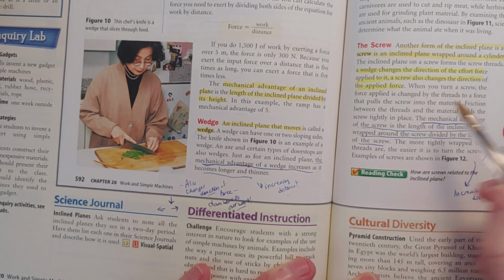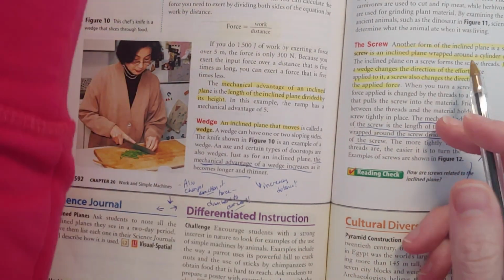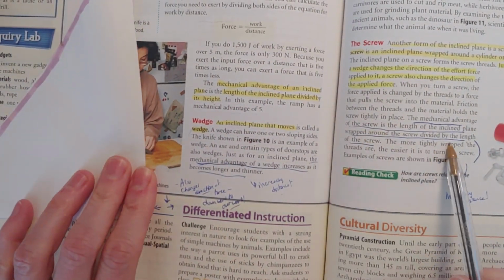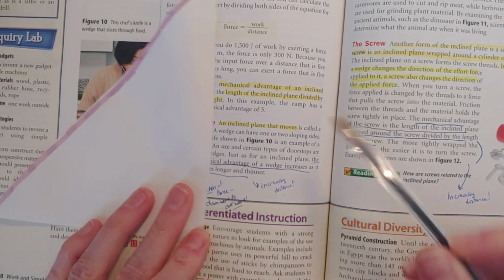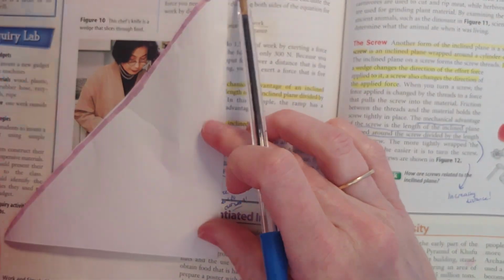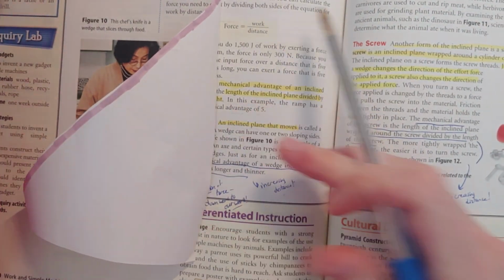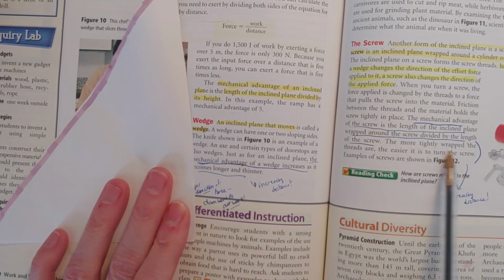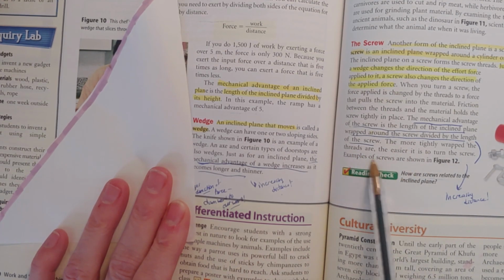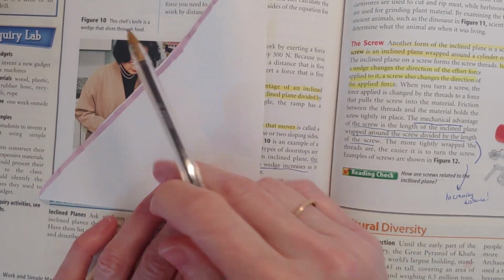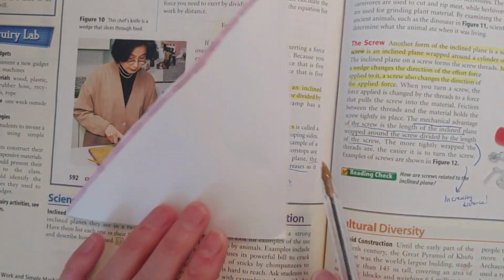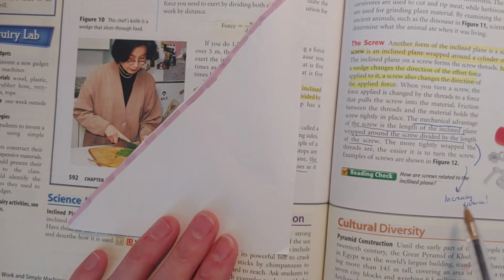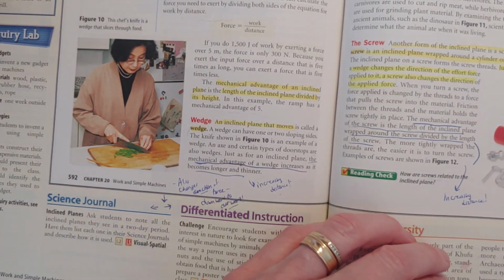Also, the mechanical advantage of the screw is the length of the inclined plane wrapped around the screw divided by the length of the screw. Okay, the screw itself, how long my post is. The more tightly wrapped the threads are, the easier it is to turn the screw. That would be increasing the distance. So the longer I would make this inclined plane, the more threads I would have on my screw, and increasing that distance is going to make it easier to turn the screw.